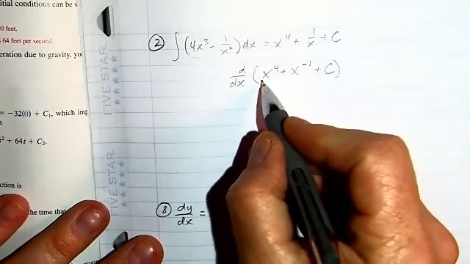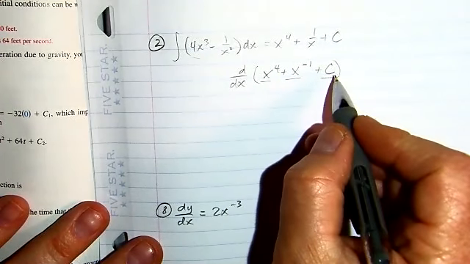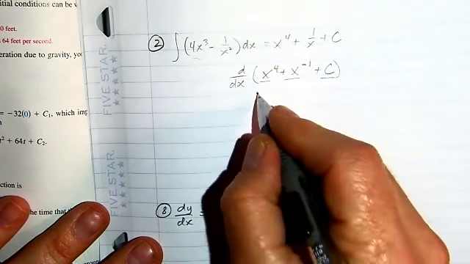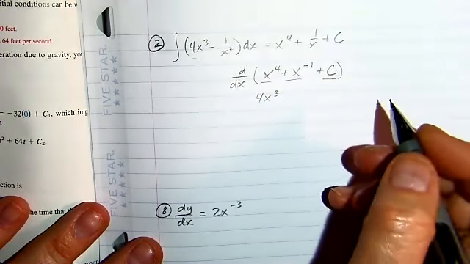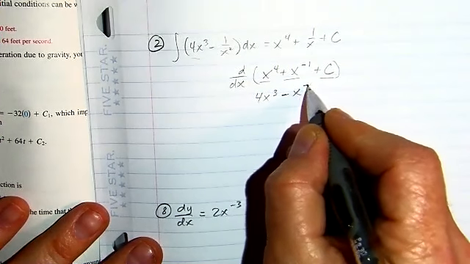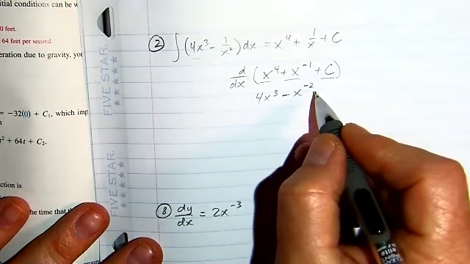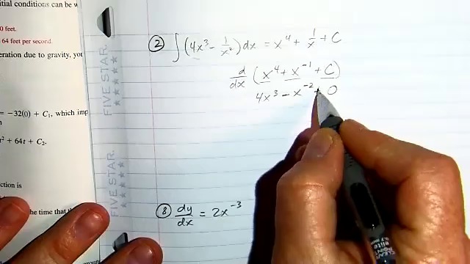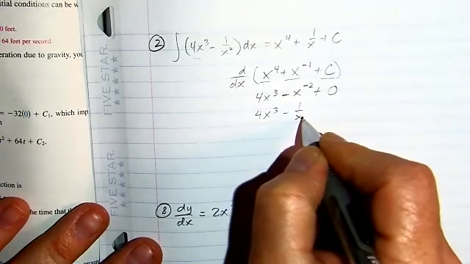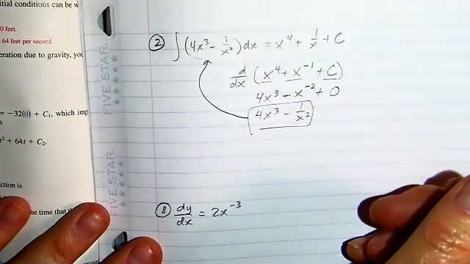If we do that, we're just going to apply the power rule here, and then think about c as a constant. We take the derivative of it. What's going to happen there? The derivative of x to the 4th is 4x to the 3rd. The derivative of this, we bring out the minus 1 and subtract 1 from the power. And then the derivative of c is just 0. Then we can rewrite this as 4x to the third minus 1 over x squared, and this matches with the integrand of the integral.